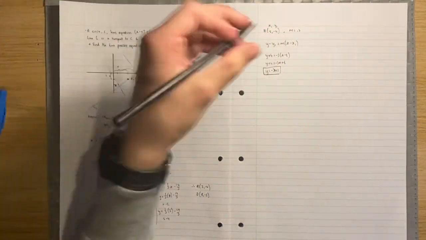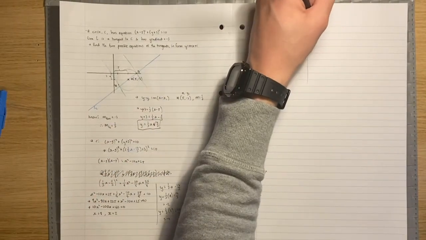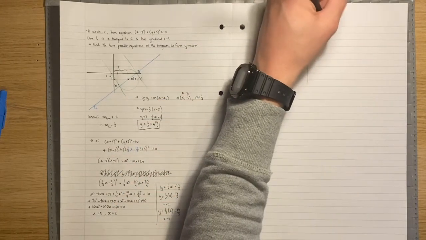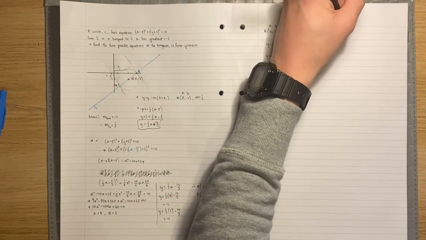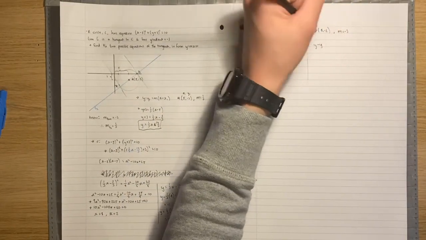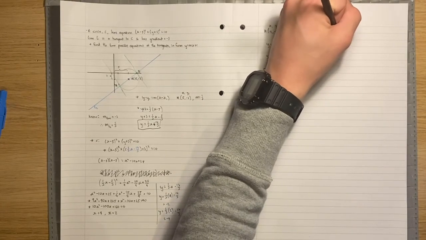So then for the second one, we're going to do the same thing, but using our other set of coordinates. So this is going to be for B. So we know that B is going to be 8, negative 2. We know that m is going to be negative 3. So then writing the equation of a straight line, y take away y1 is equal to m, x take away x1.